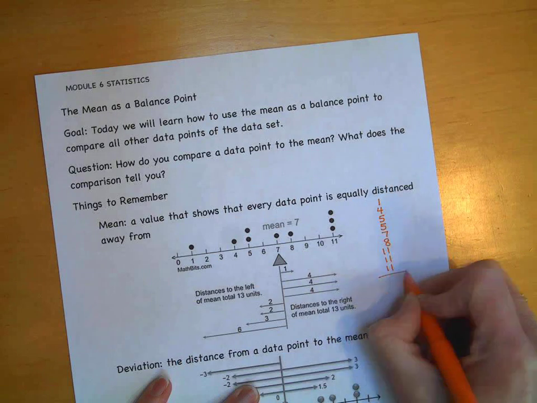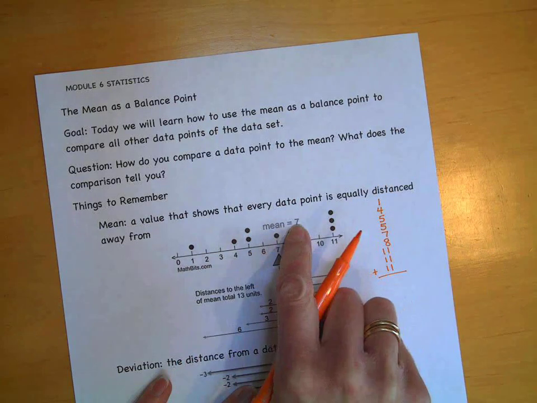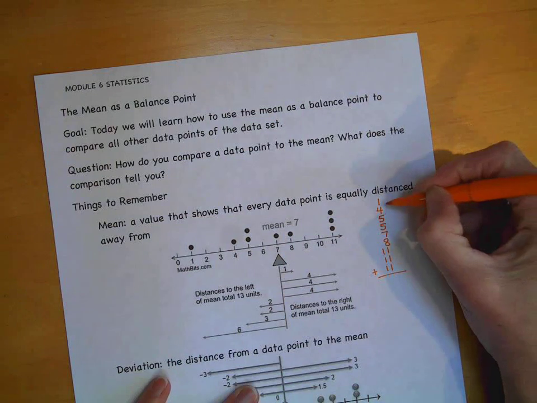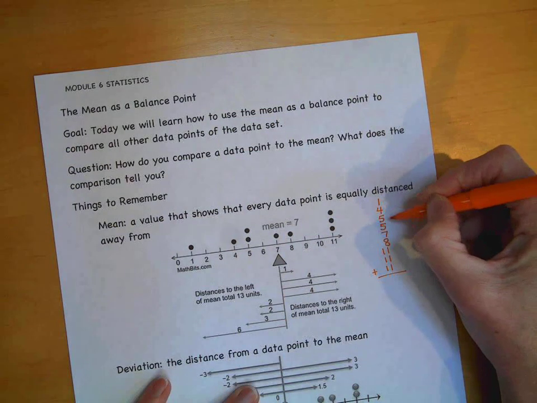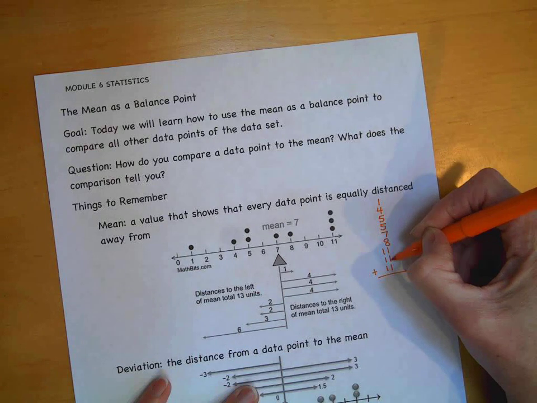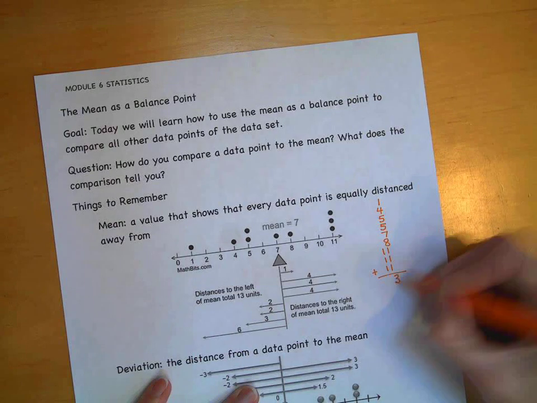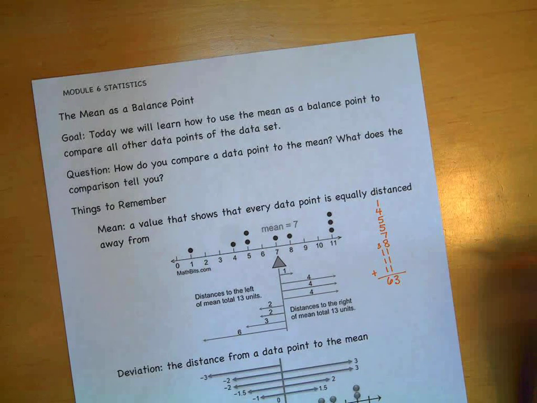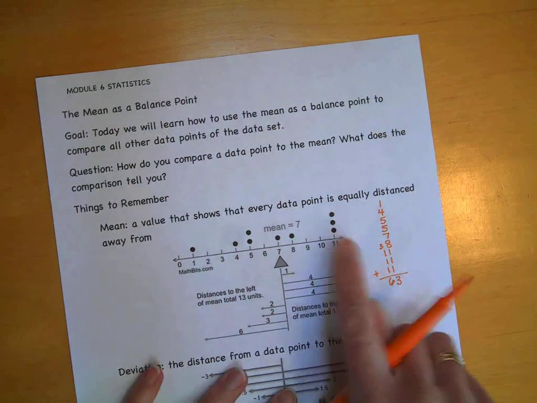What you do with this information to figure out the mean, or the fair share, is add them all together. We're going to start right here. 1 plus 4 is 5, 10, 15, 8 and 7 is 15 again. So that's 30, 31, 32, 33. And then we put that one up here, 3, 4, 5, 6. So we have a total of 63.